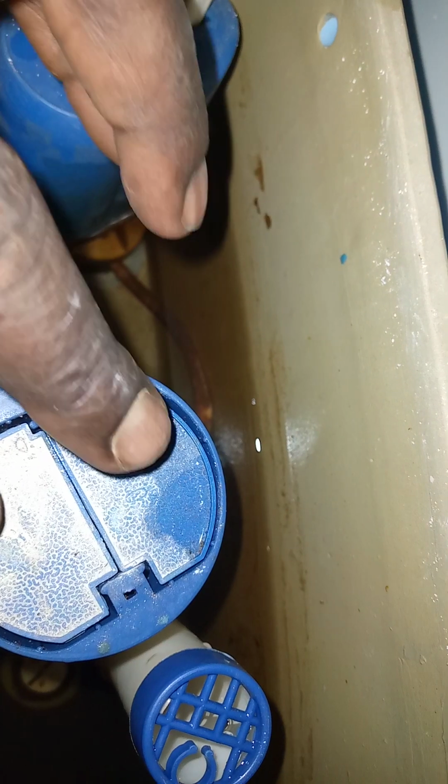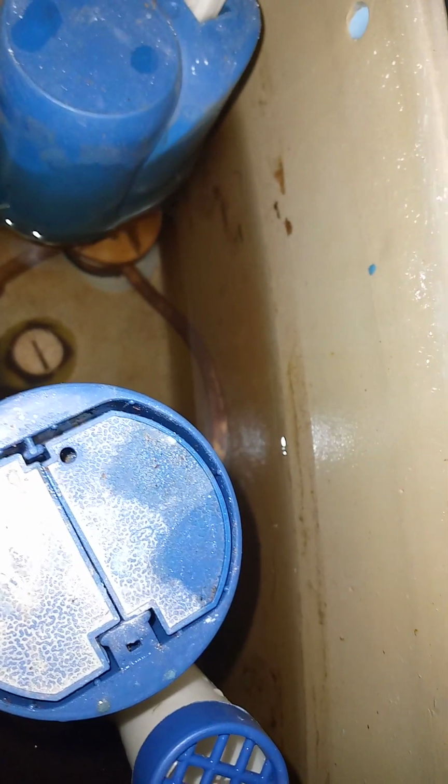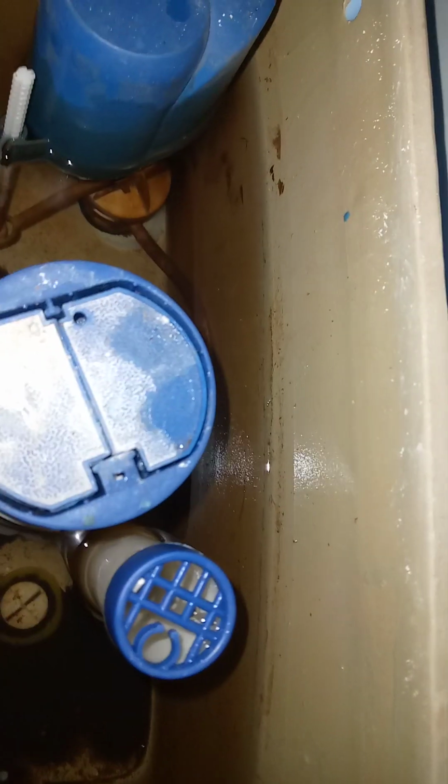But sometimes it's stuck. Once you press, it is stuck up and does not go back to this position. Or sometimes stone particles are there, so it holds it. Then the water will just leave the cistern slowly to the bowl, and that will tell you that the water will not reach the cistern level, so you cannot flush whenever you have used the toilet. And this one also can be the problem.